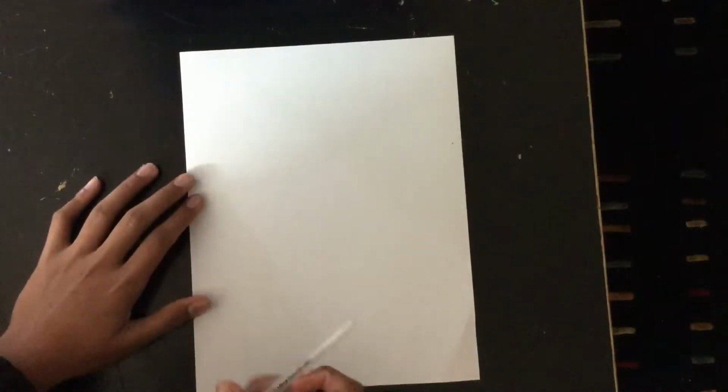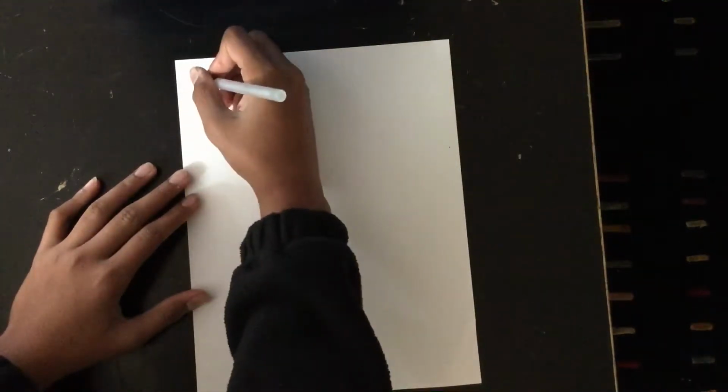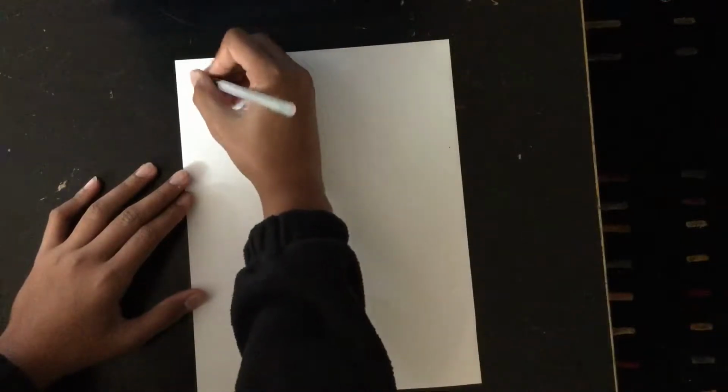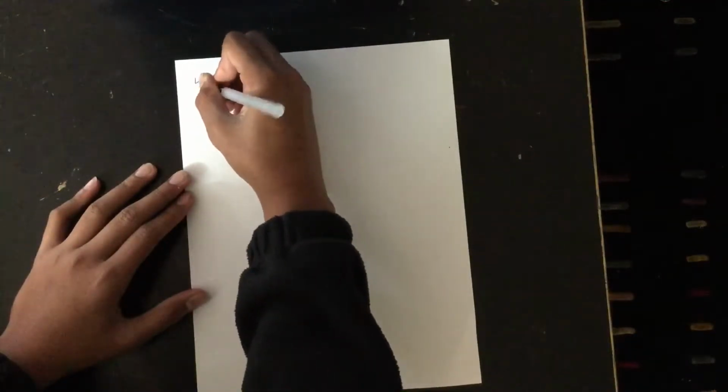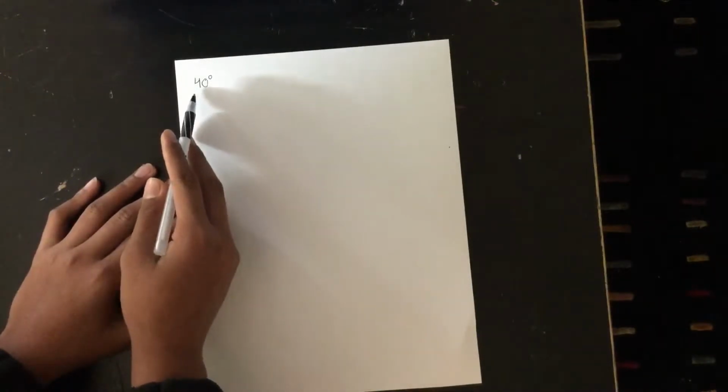Okay, so why don't we get started by having a really quick, simple example on how to convert, starting with degrees to radians. So, we're going to start off with degrees. Let me just think of something random, like 40 degrees, and say perhaps I want to convert 40 degrees into radians. So what would I do?